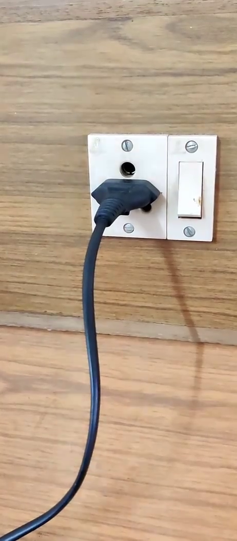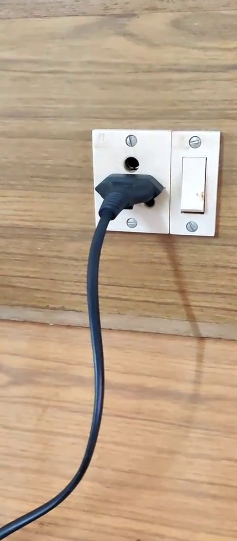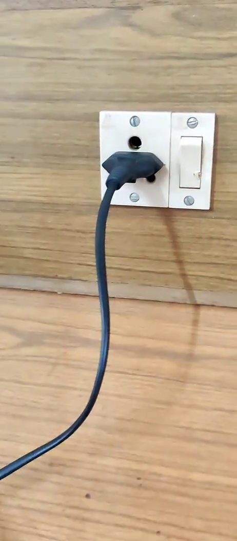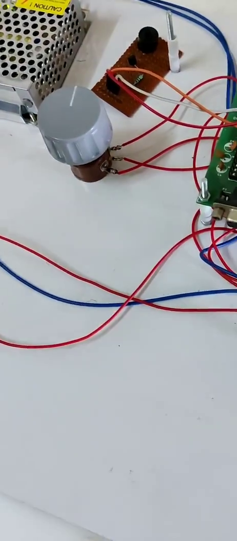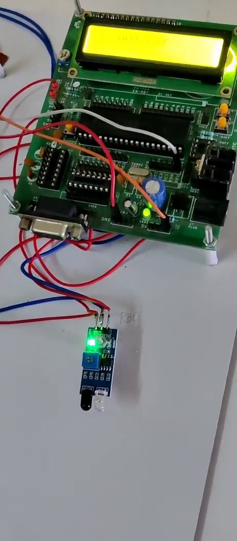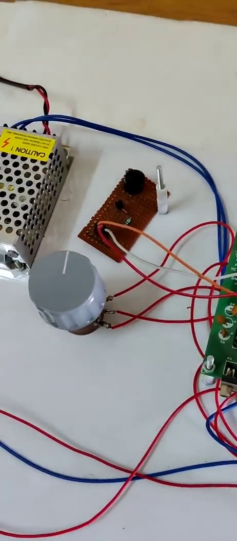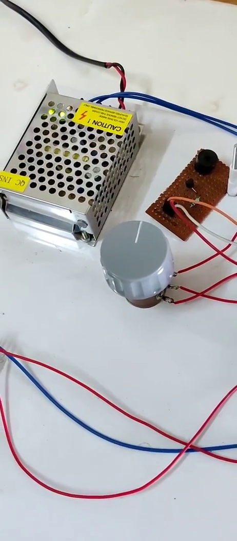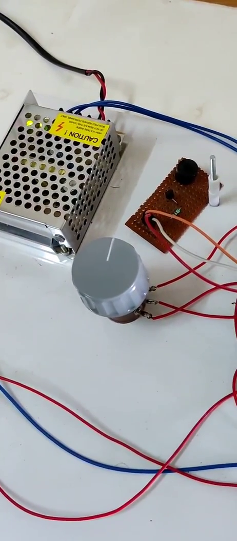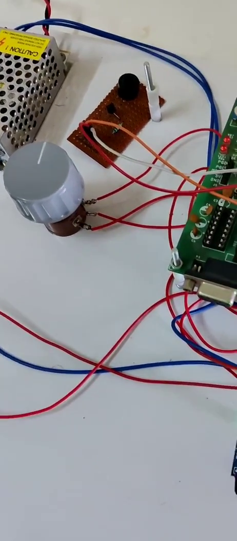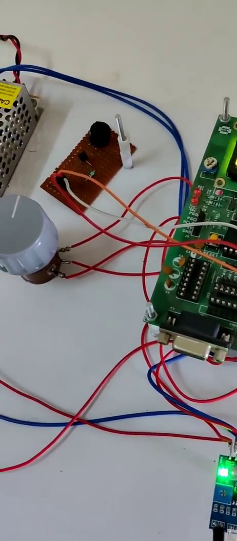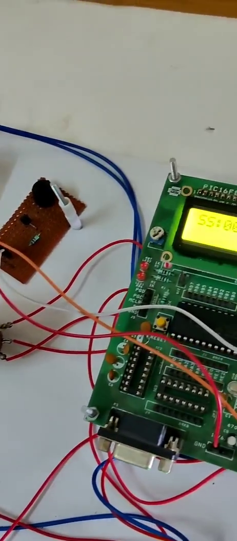How does this project work? Firstly, we have to apply the power supply by flipping on the switch. Then the IR sensor setup is ready to detect an object passing by it and activates the timer. Select the threshold speed limit by using a potentiometer. When any vehicle crosses the first sensor, the timer starts counting. When the vehicle crosses the second IR sensor, the timer stops counting.